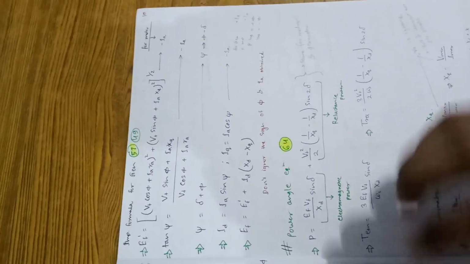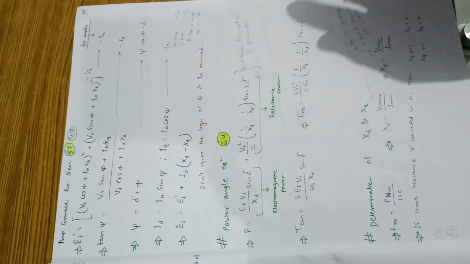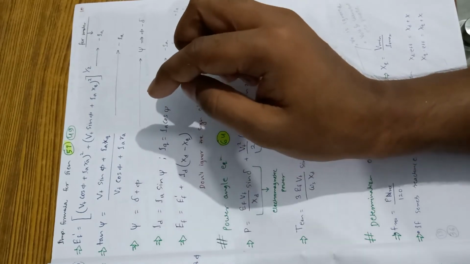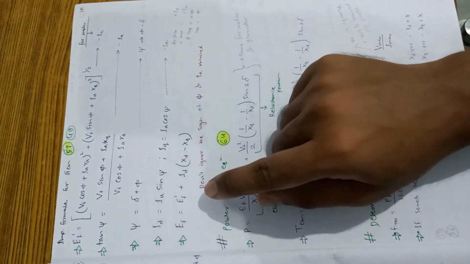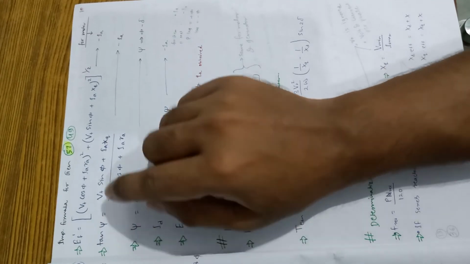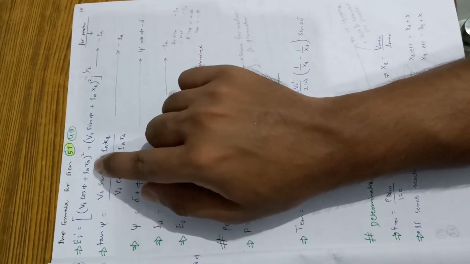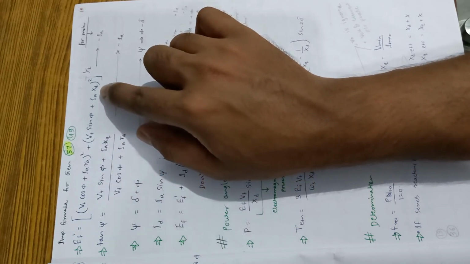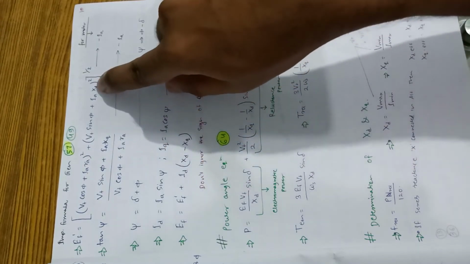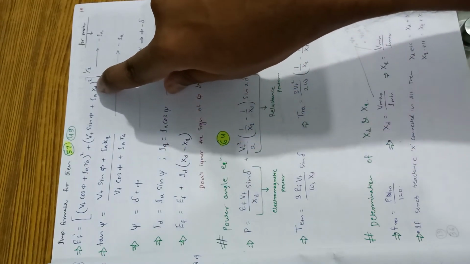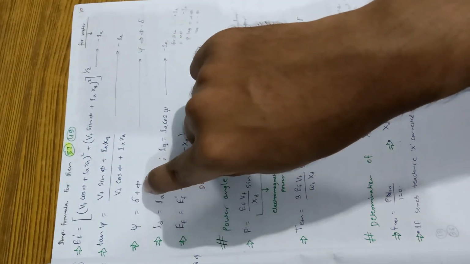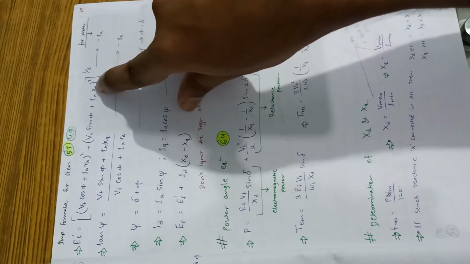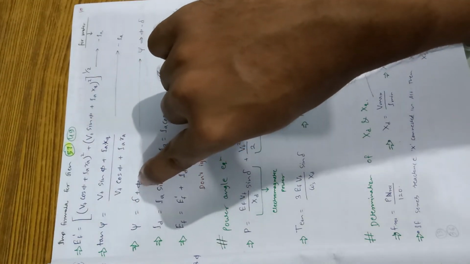these are the formulas that we need to keep in mind. First of all, to find Ef dash: square root of (Vt cos theta plus Ia Ra) whole square plus (Vt sin theta plus Ia xs). Before we had xs, but here we have xq. Okay, only difference is out here. Till here everything is same except this x. Replace xs by xq.